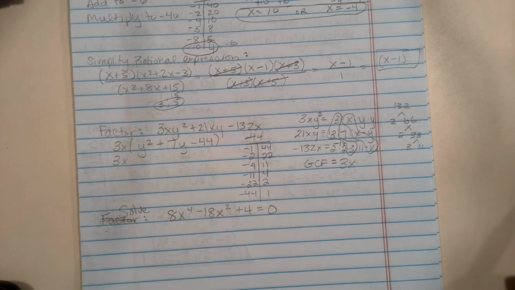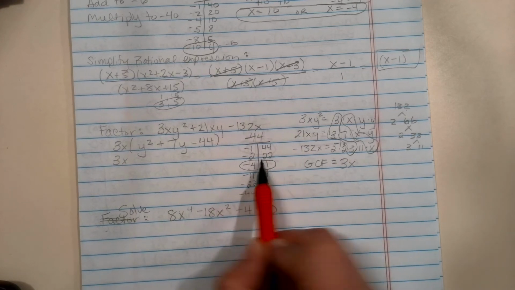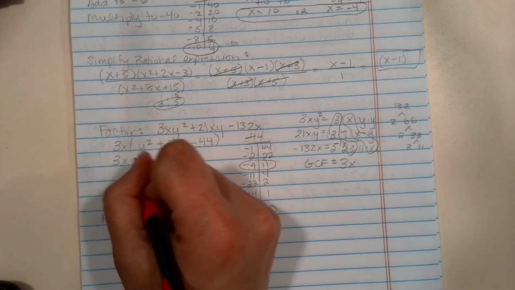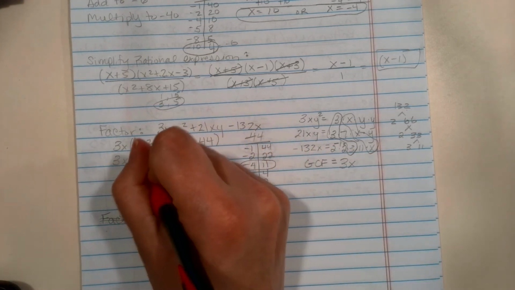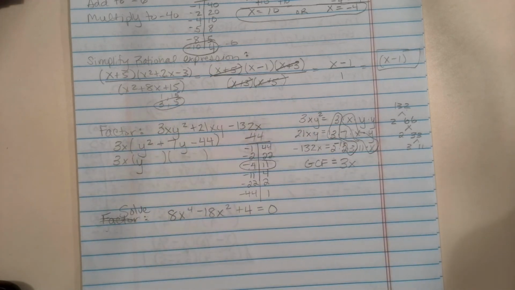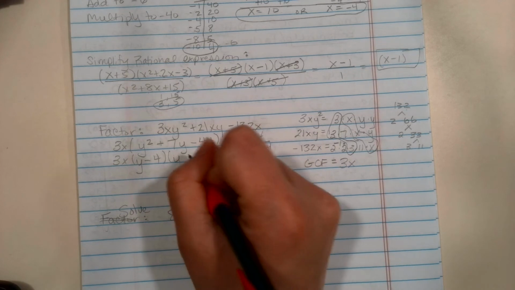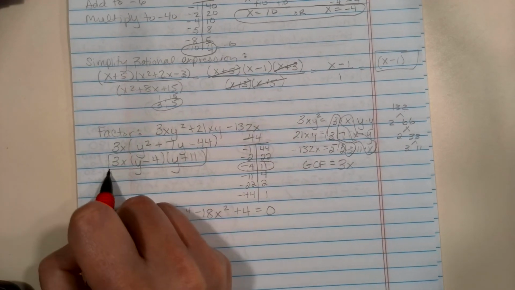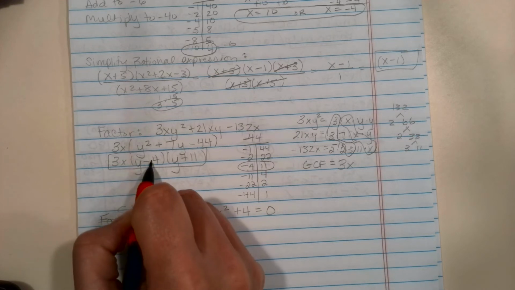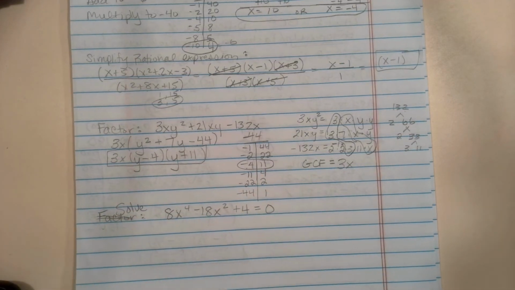So that will be negative 4 plus 11, which is positive 7. So we'll choose that and write our factors. This is y, make sure you use the right letter: y minus 4 and y plus 11. So you would be looking on your circuit for either 3x, y minus 4, or y plus 11.